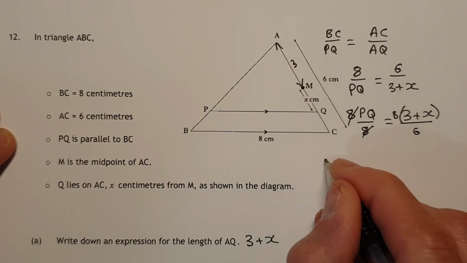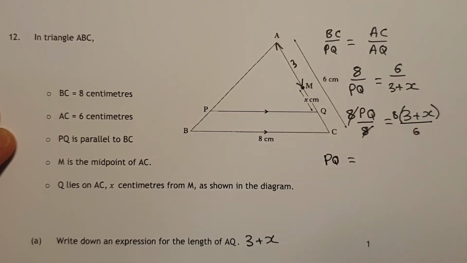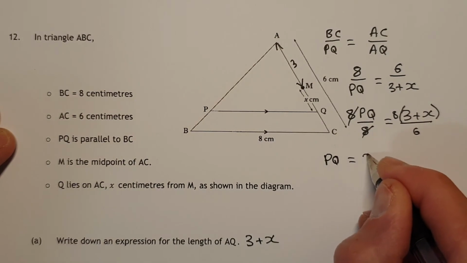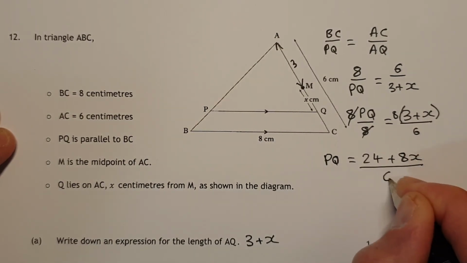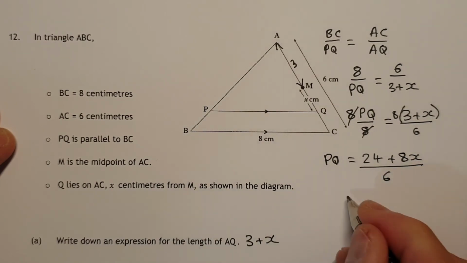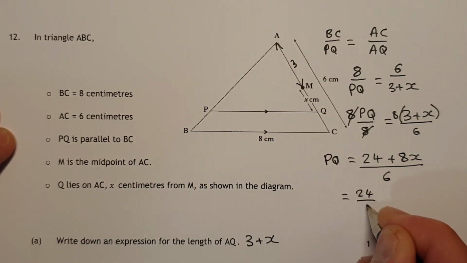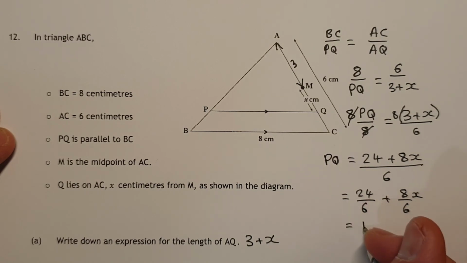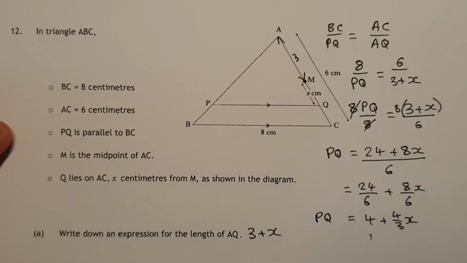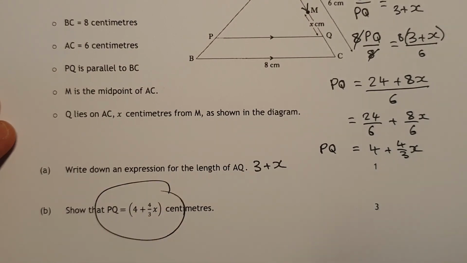those 8s there will cancel out. So PQ equals, that'll be 24 plus 8x, all divided by 6. Now I can split these up into two separate fractions. That's going to be 24 over 6 plus 8x over 6. Now your 24 over 6 is just going to simplify to just 4. And 8 over 6 can be simplified to 4/3. So we get PQ equals 4 plus 4/3 X, which is what we were asked to show in the question.